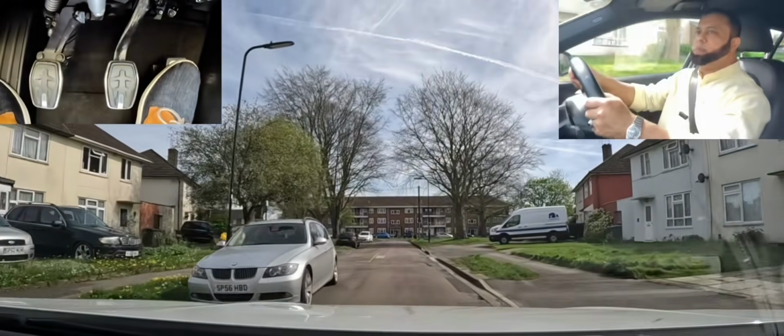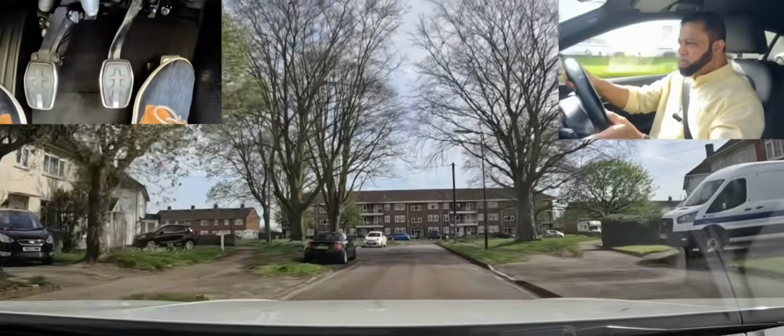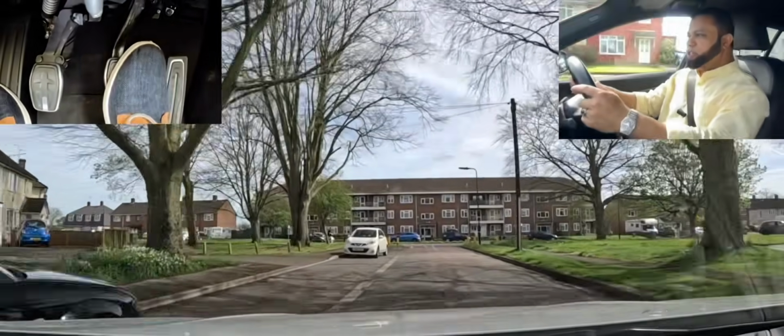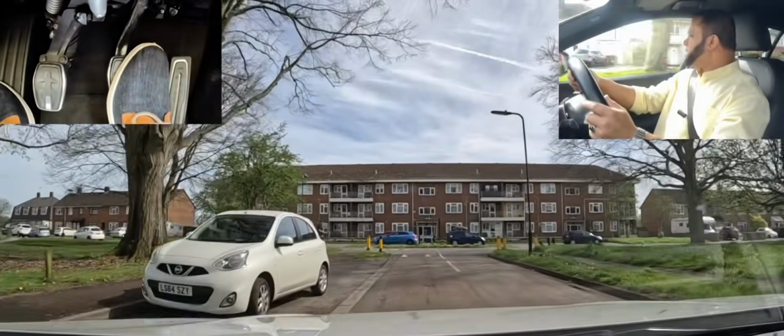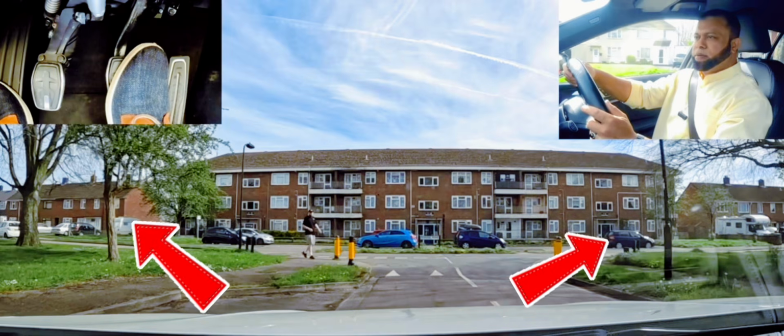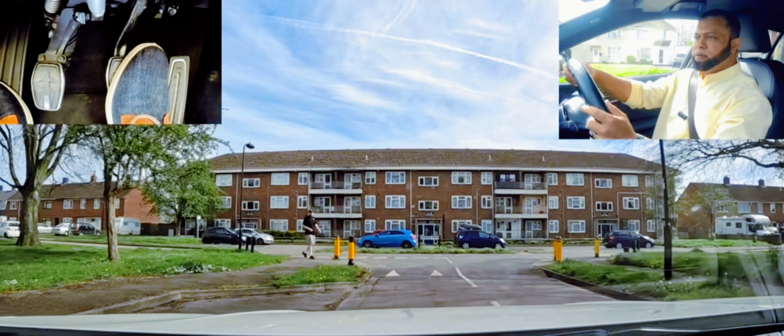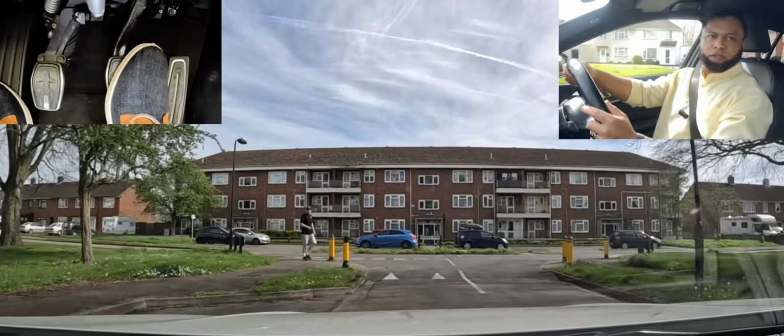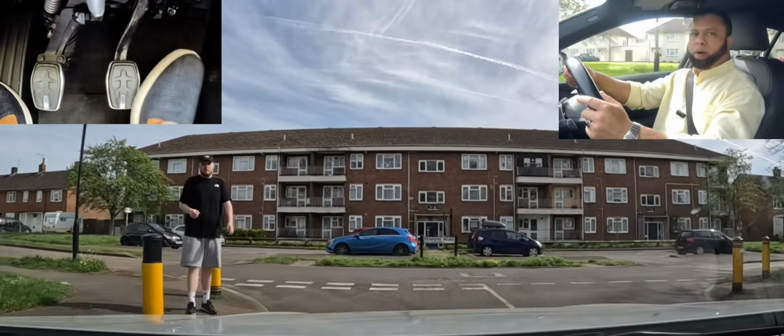I'm going to go right here. Mirror, mirror. Signal right. This is an open junction. Open. So what is second gear? There's no one coming. Now this junction is open. Why? Because there's no obstruction on this side and we could see the left and right clearly early on, so that we could make the decisions early. This is open because there are no obstructions on this side. There's no one coming. I don't have to stop. I'm just going to go.